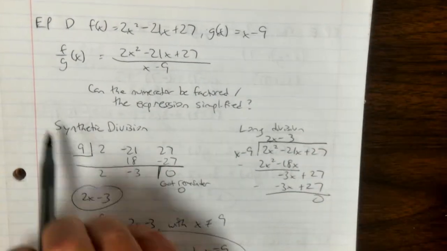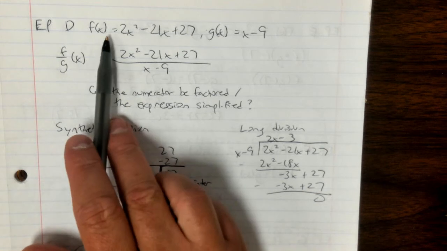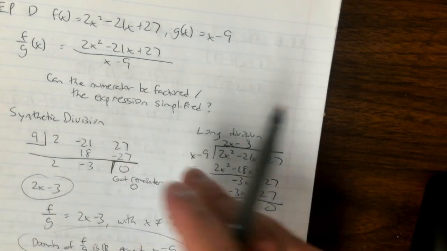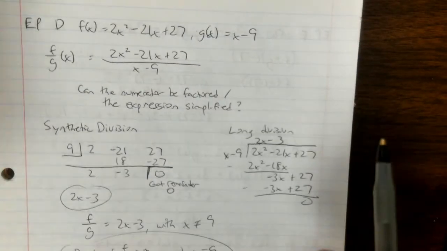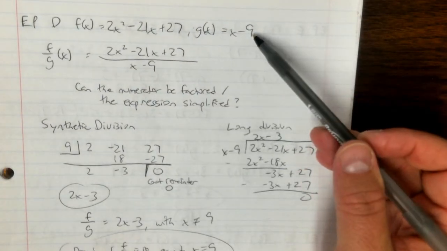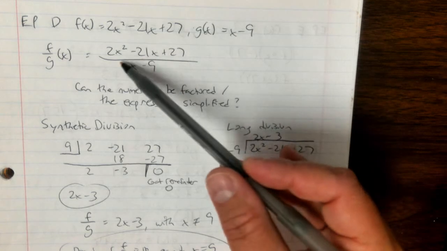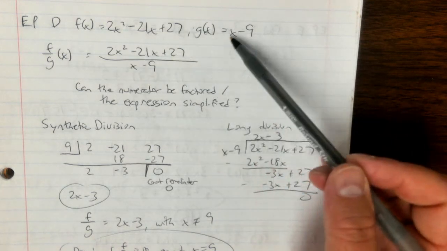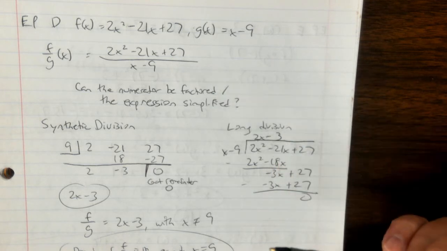Alright, so now we have extra practice D. And so this has 2x squared minus 21x plus 27. And then the other function is x minus 9. So this is where you put your numerator function here and your denominator function there.